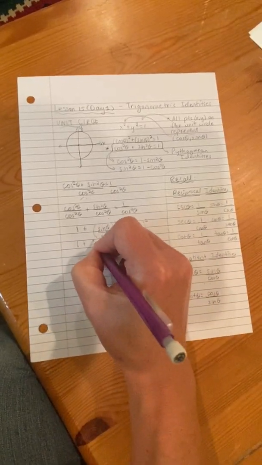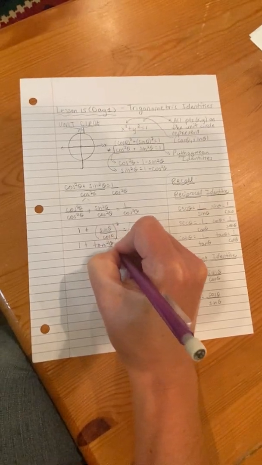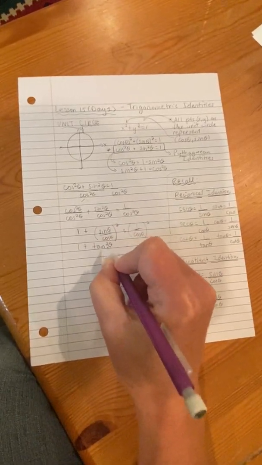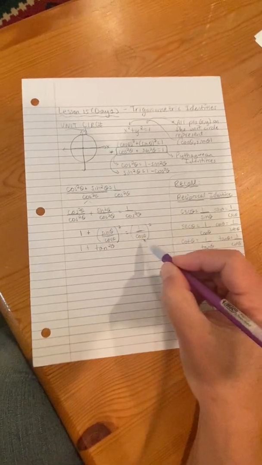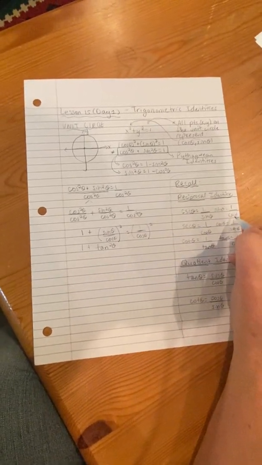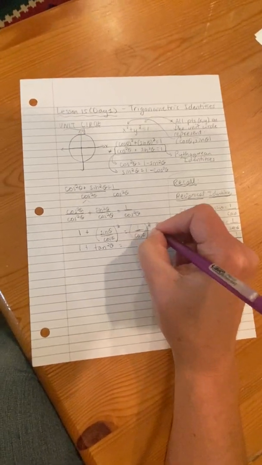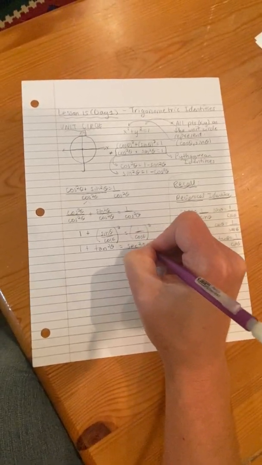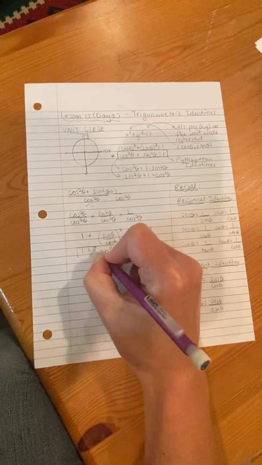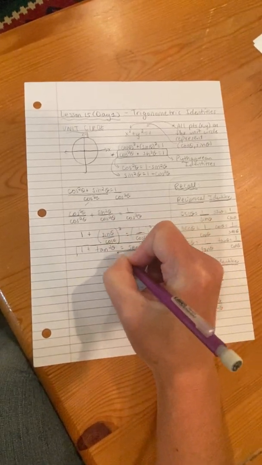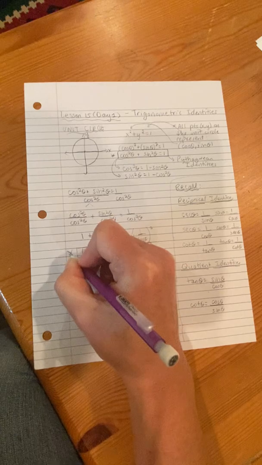So I get 1 plus tan squared theta. That means tan theta quantity squared, which means tan squared theta. And over here, 1 over cosine theta is the same as saying secant theta. And secant theta quantity squared would mean secant squared theta. So this is Pythagorean identity number 2.